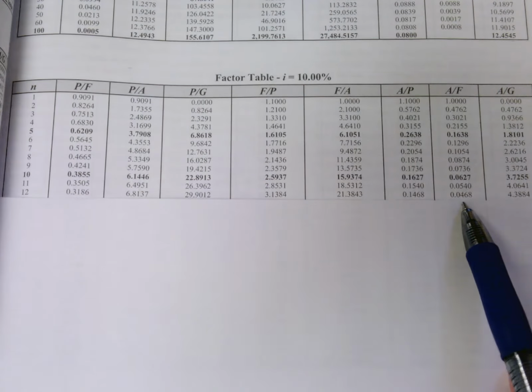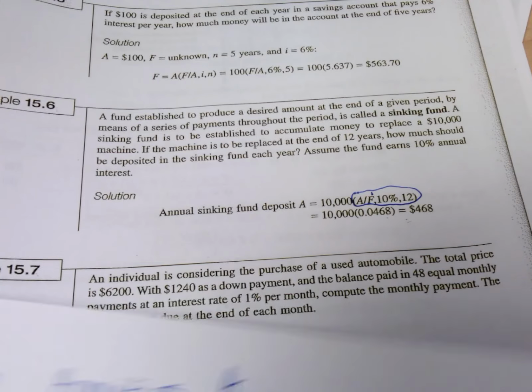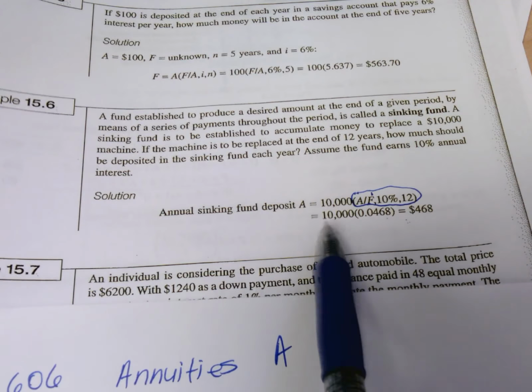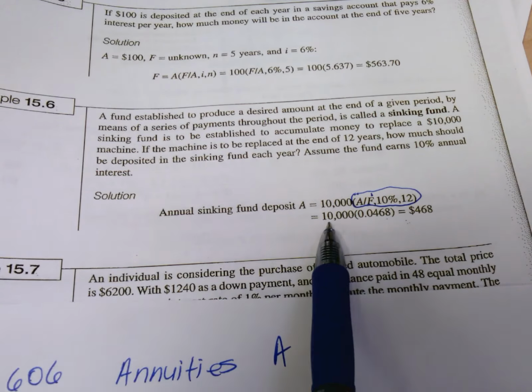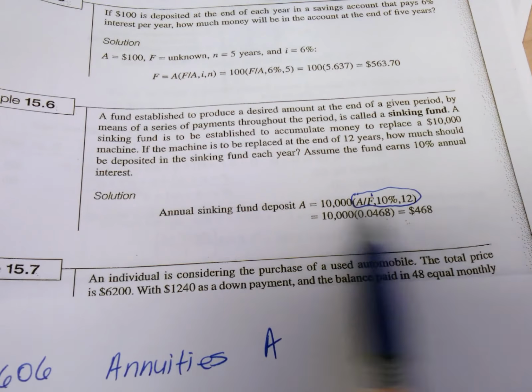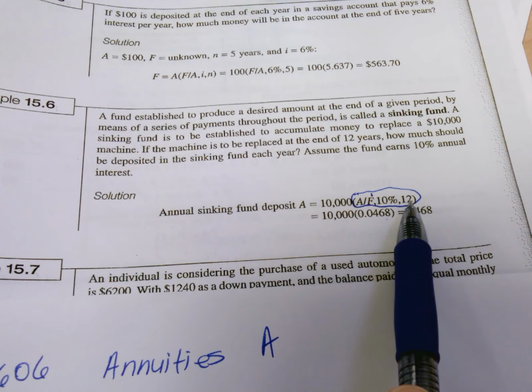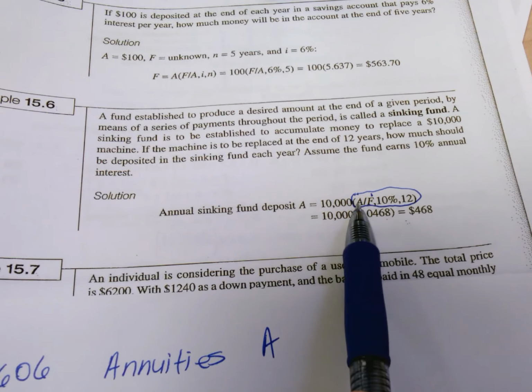So that's the factor that we want, 0.0468, multiplied by our future value. That's the factor that corresponds to this functional notation on the 10% interest table, line 12 for the years, find A given F.